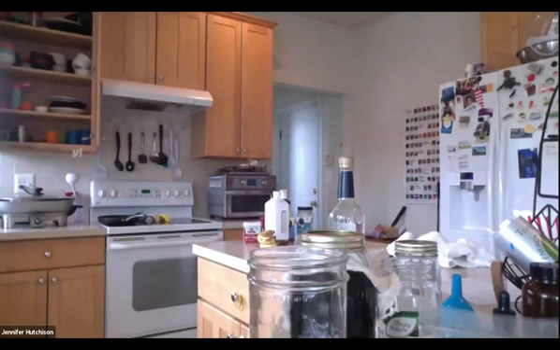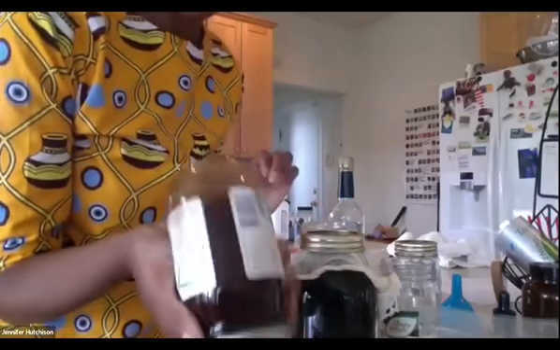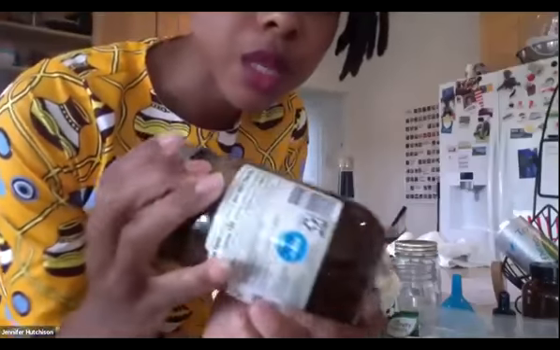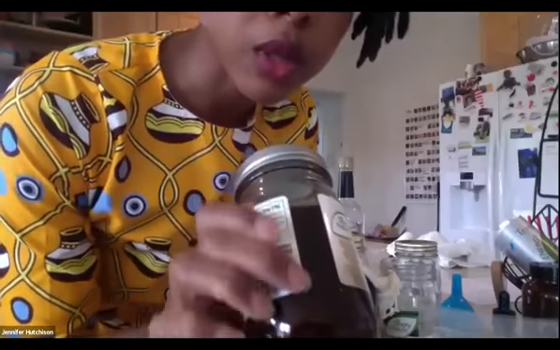I'll grab it right quick. Yeah, so this is licorice that I made back in April, April 19th. I probably should think about taking that one out, so you can see how the liquid is totally different color now.